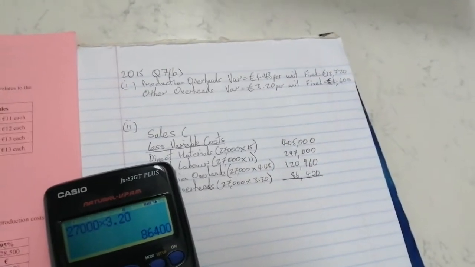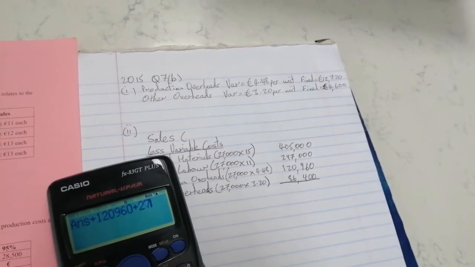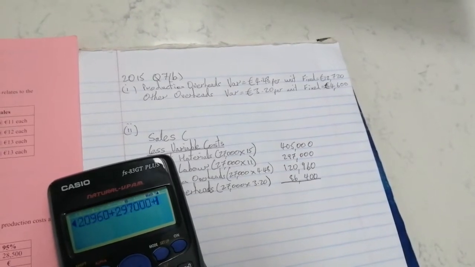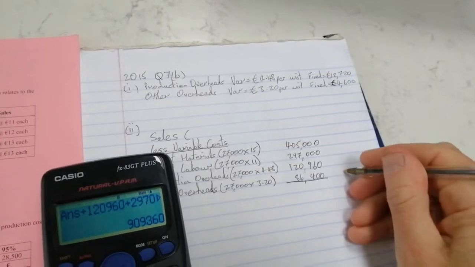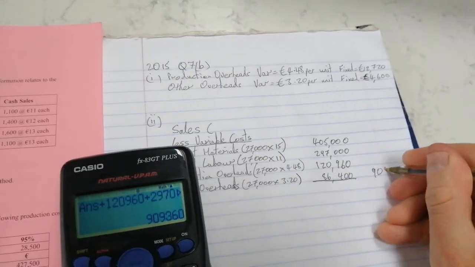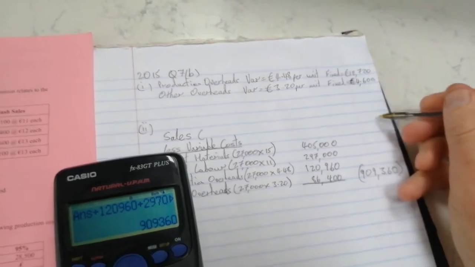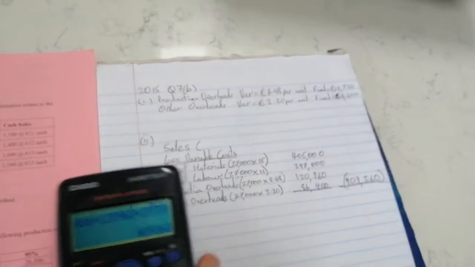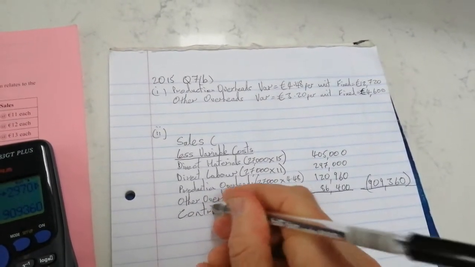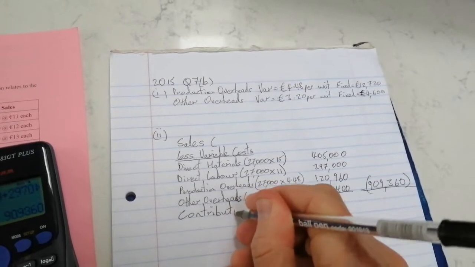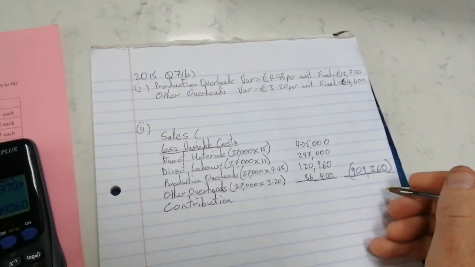So if we add all of them together, 909,360, so that's going to go in here. We are going to be subtracting that from our sales figure in order to get our contribution. So we don't know what that is yet, but we can put that in afterwards. Contribution, and that's going to go in here when we do figure out what it is.